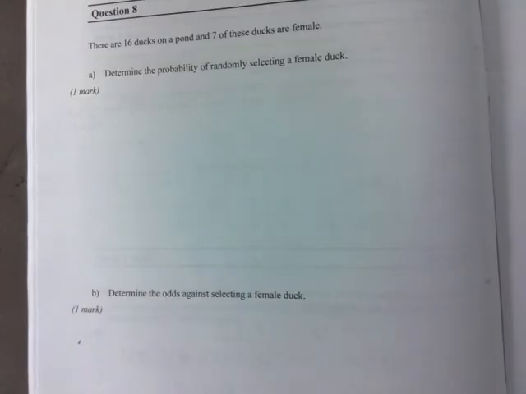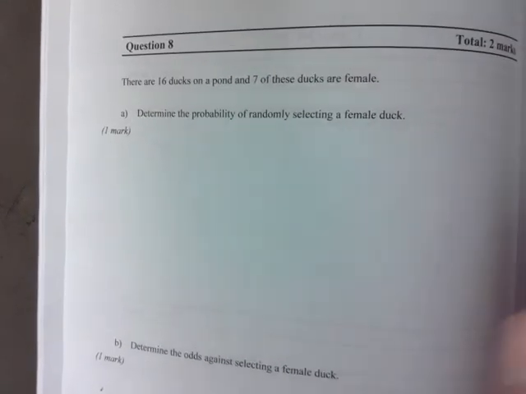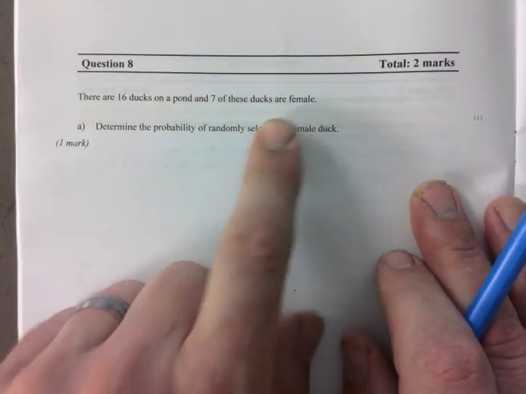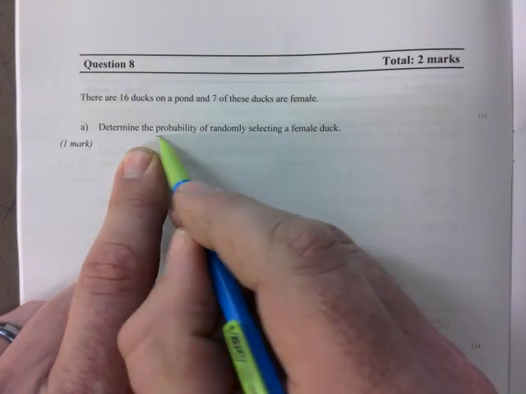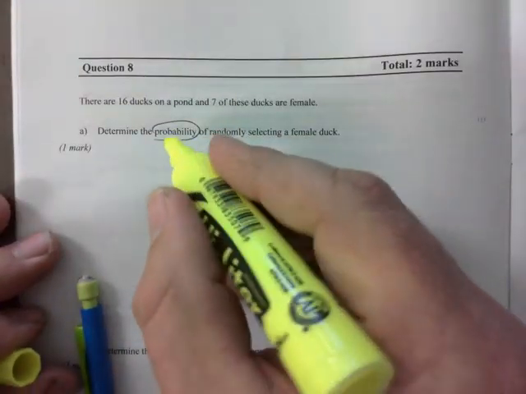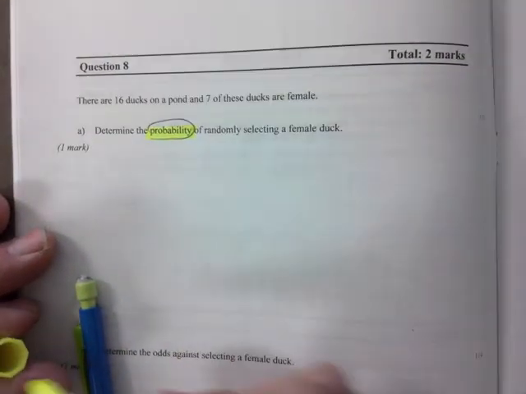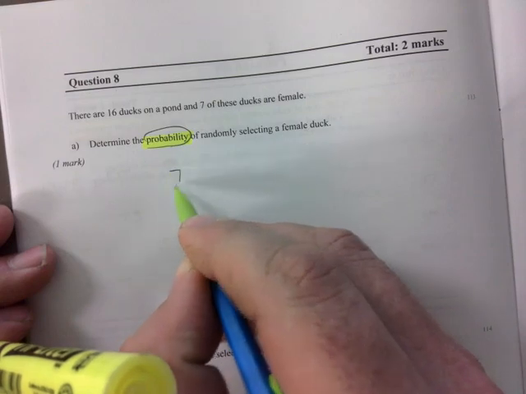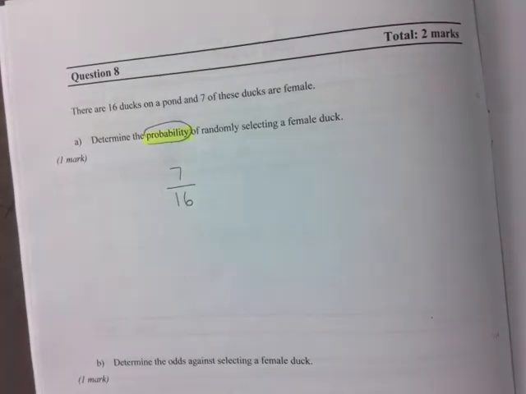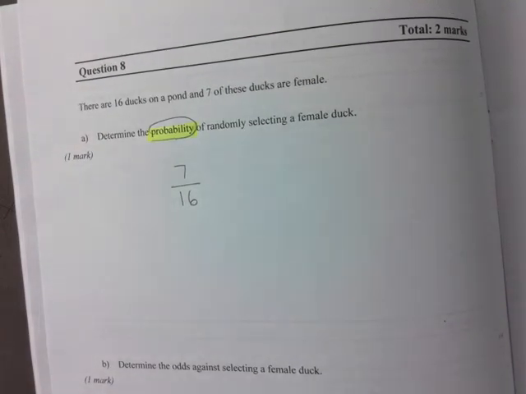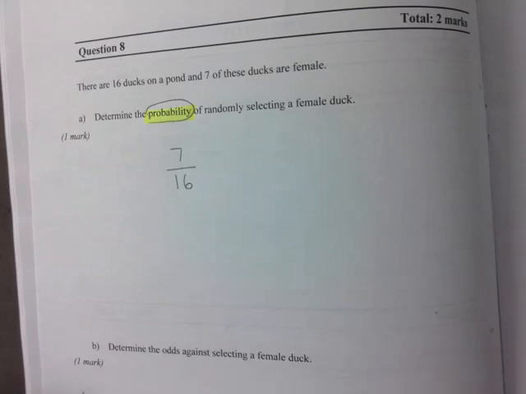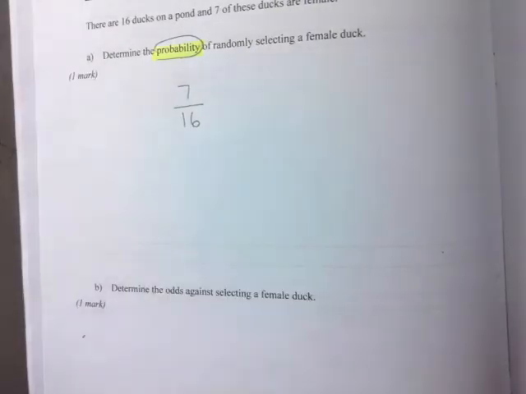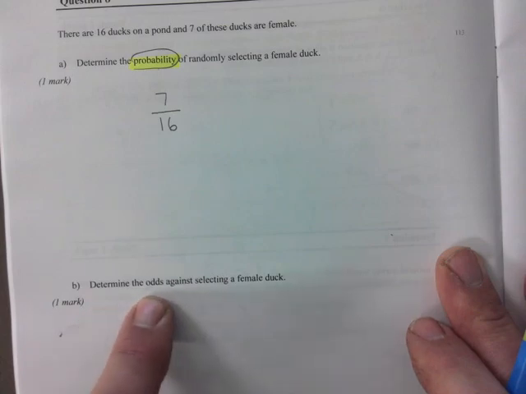Question 8. There are 16 ducks on a pond. 7 of the ducks are female. Determine the probability. Please make sure you highlight: is it probability or is it the number of? Probability of selecting a female duck. So in this case, if it's probability, it's just 7 over 16, and that's it. I wouldn't turn it into a decimal. I wouldn't turn it into a percentage unless they ask you to do so. Done, 1 mark. So you're gonna have a few that are fairly straightforward and then some that aren't.